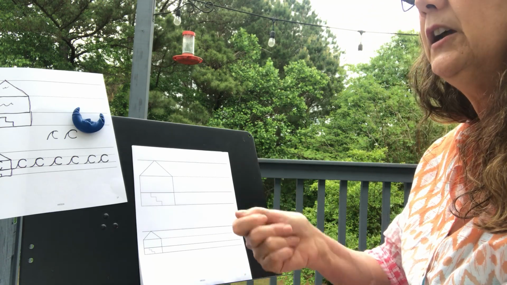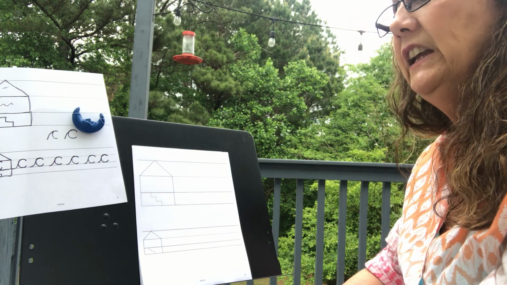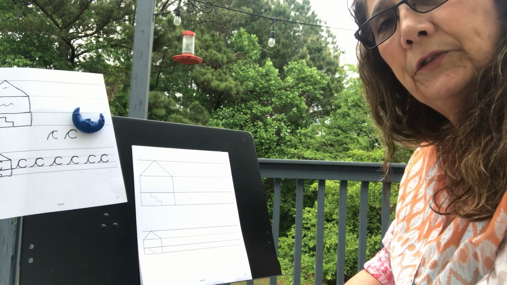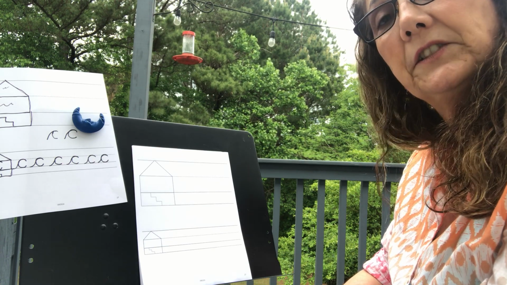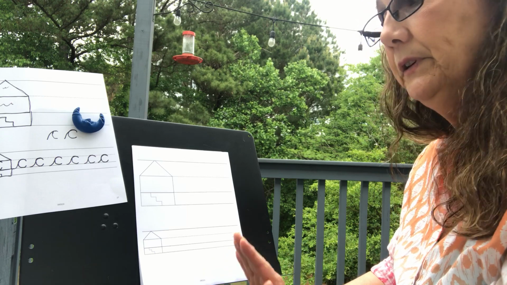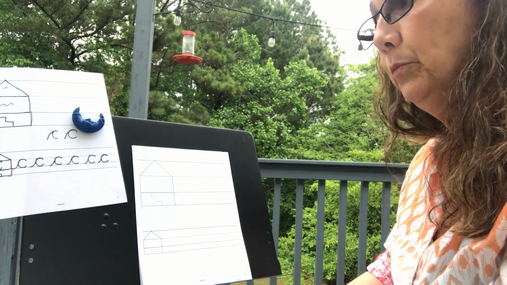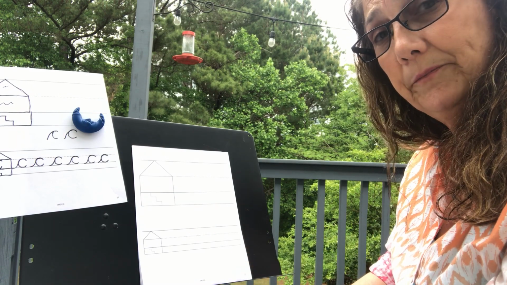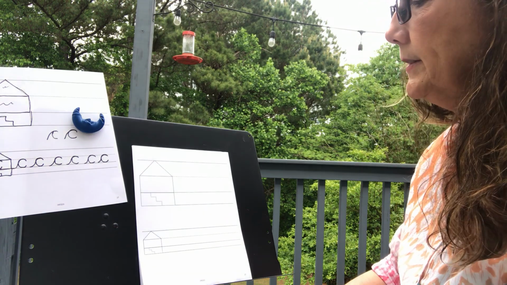You might even set the timer for maybe 5 minutes or 10 minutes of writing k. Just write it over and over again many, many times. And that way you're going to get super good at it before you even go on to the next letter. So if you want to stop the video now and go practice k, you could do it. And then come back for this next part of this lesson.